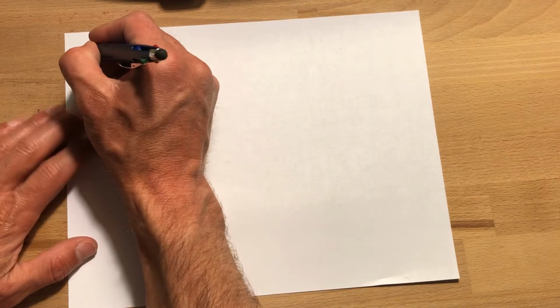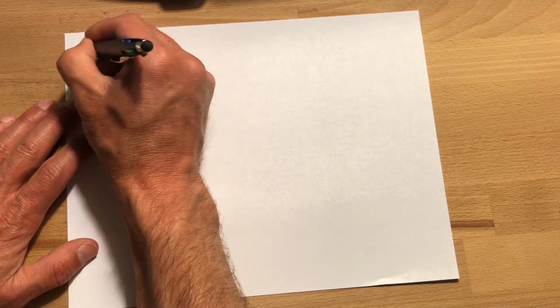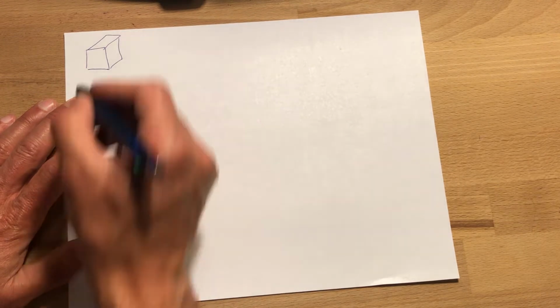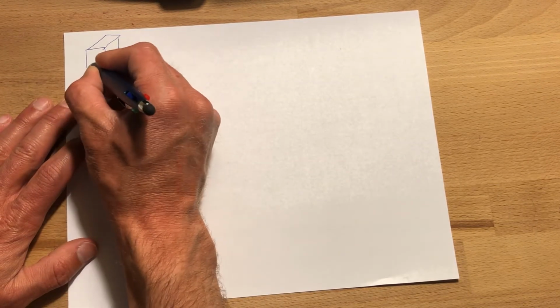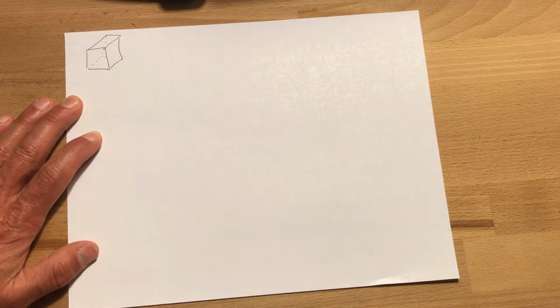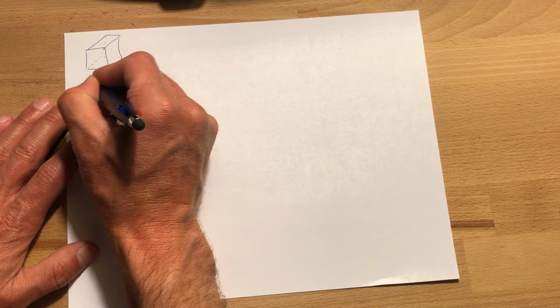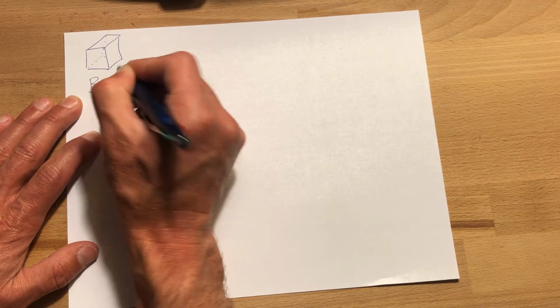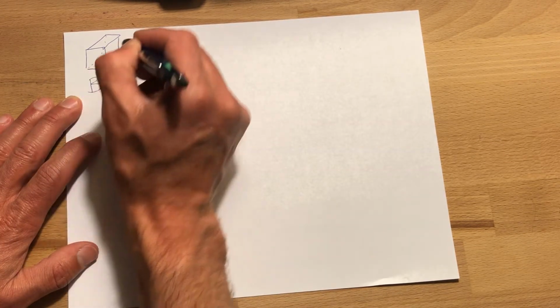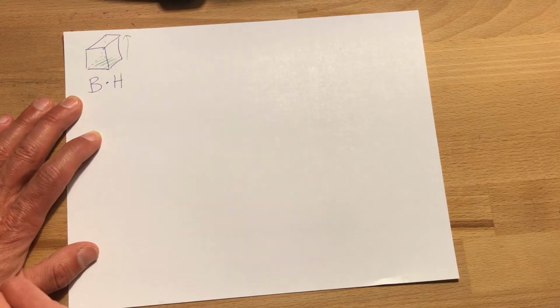Okay, ladies and gentlemen, what we're gonna be covering today is more volume. Now, if you remember when we did volume of any type of a prism, we multiplied the base. So let's say here is the rectangular prism. We took the area of the base times the height. So when we did this, the base was the bottom, and we multiplied it by how high it was.